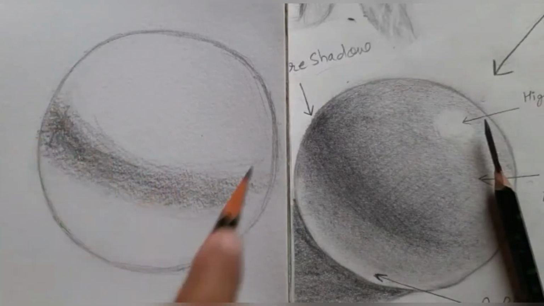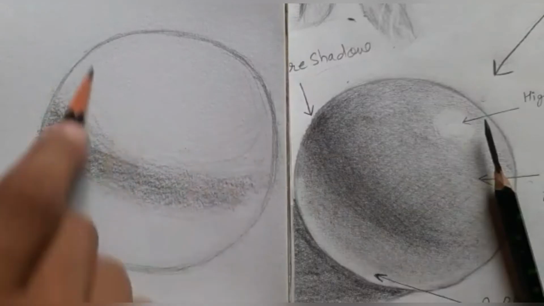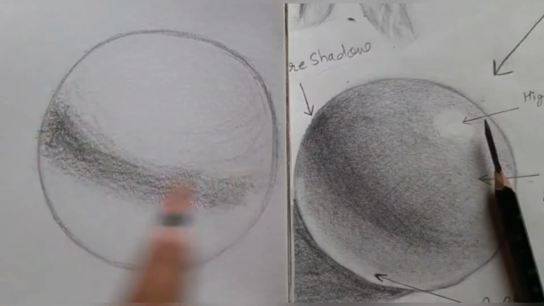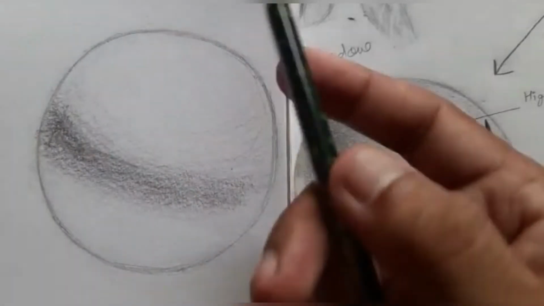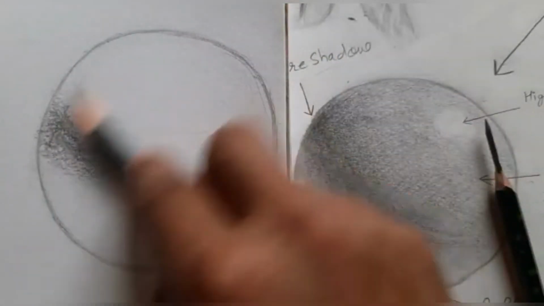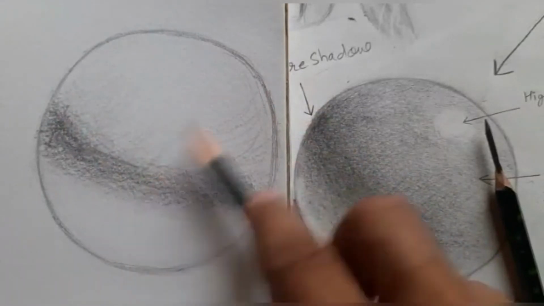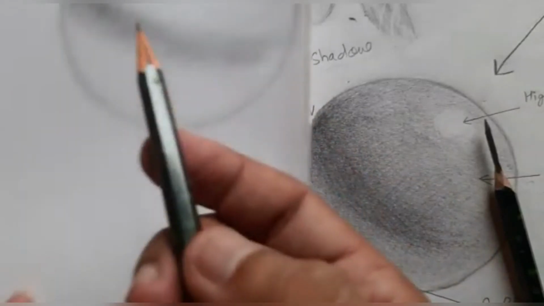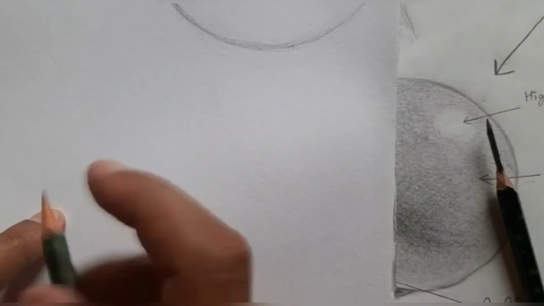First of all, I am moving my pencil in the rhythmic way of the sphere. You would not understand this style. Do it in your style. I am giving these strokes. Let's understand it. How to do this?